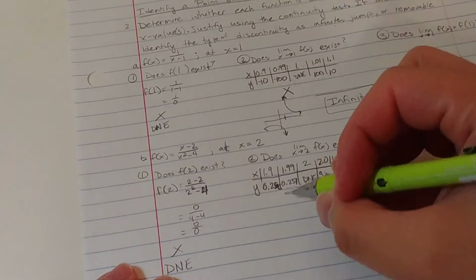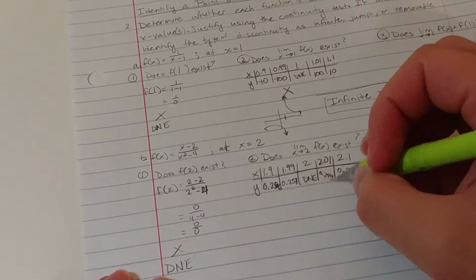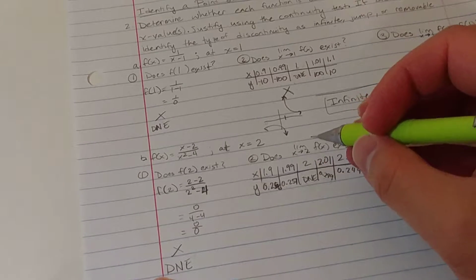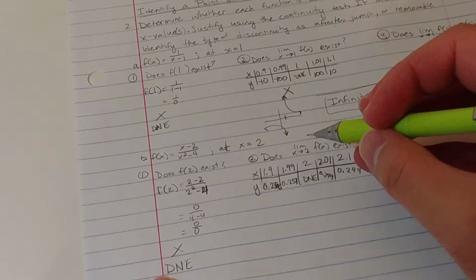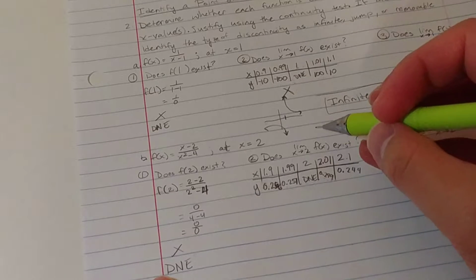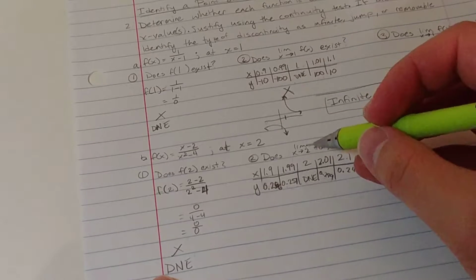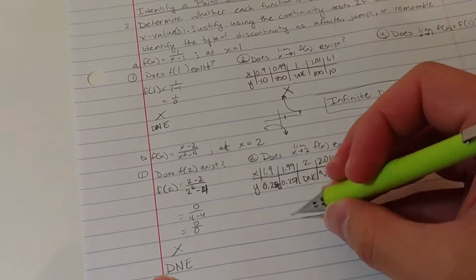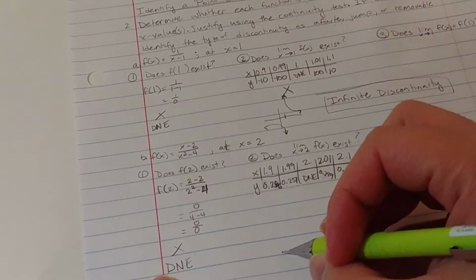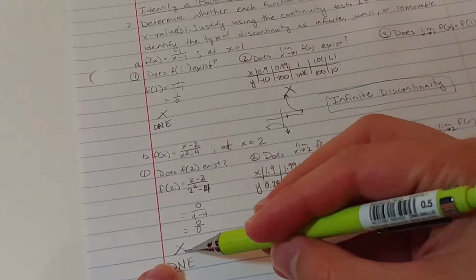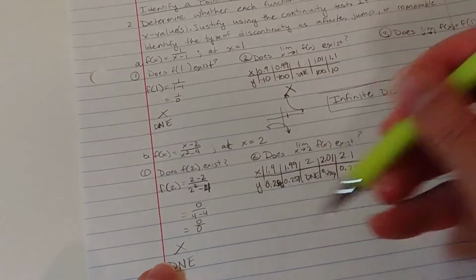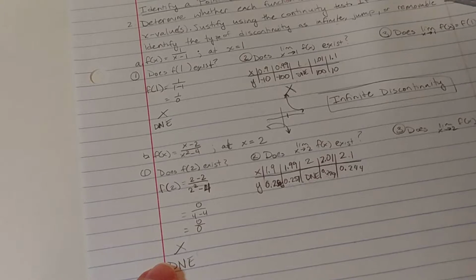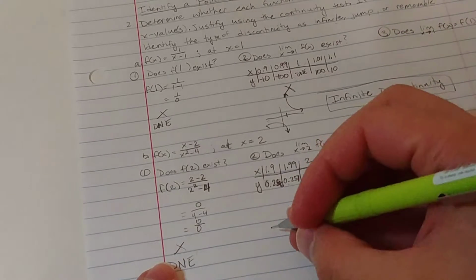Because it is approaching on both sides, and because the first test didn't work out, we know it's discontinuous, but here it's going to be a removable discontinuity.